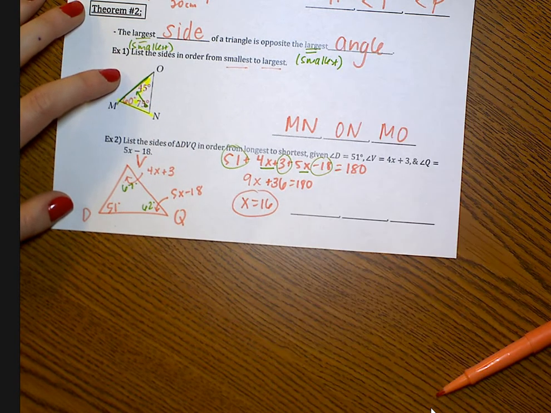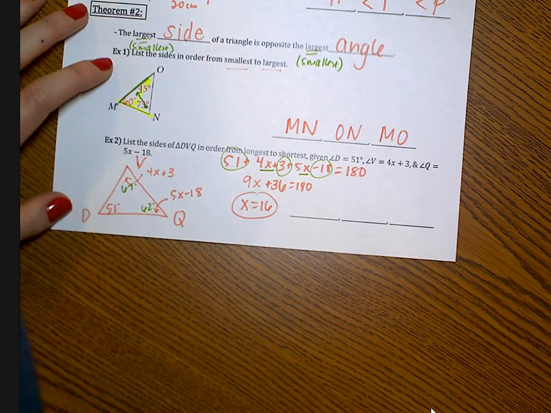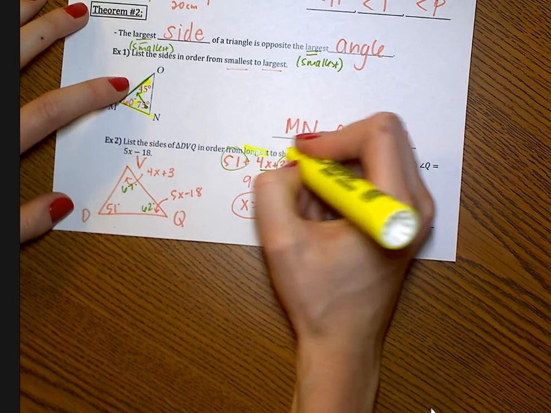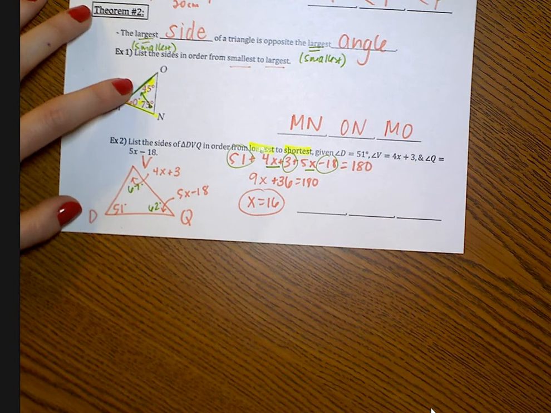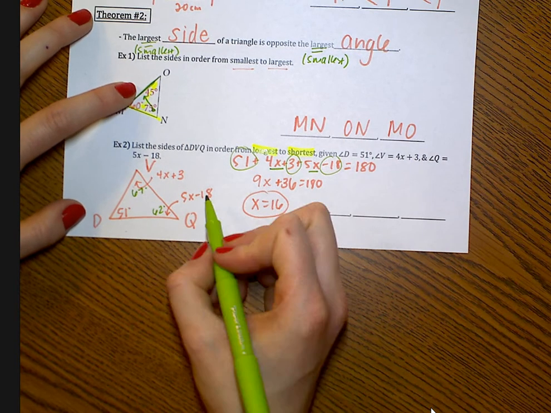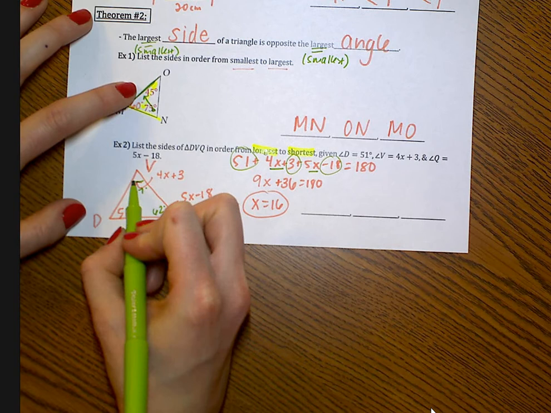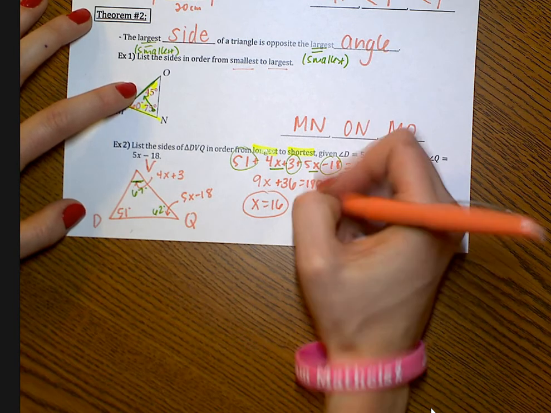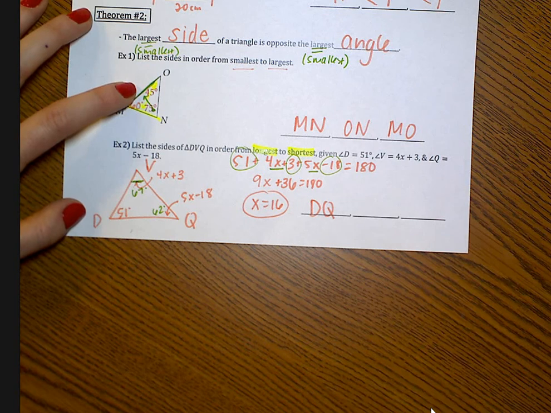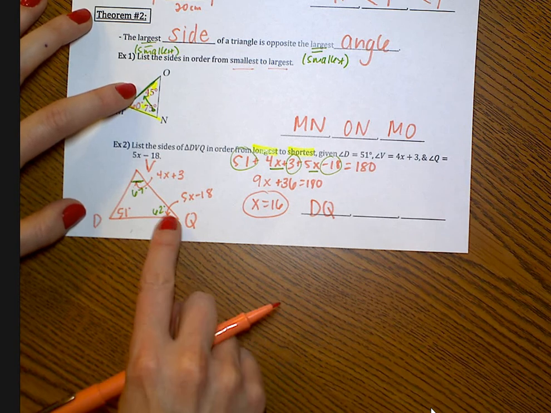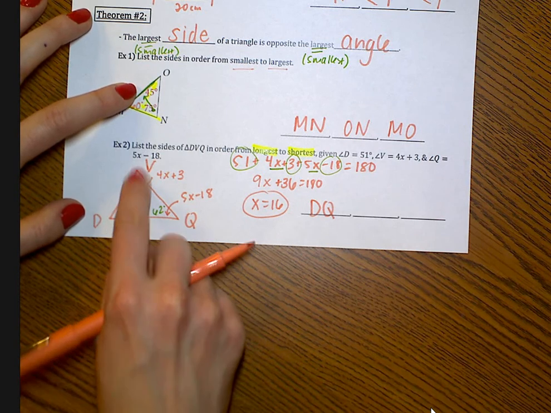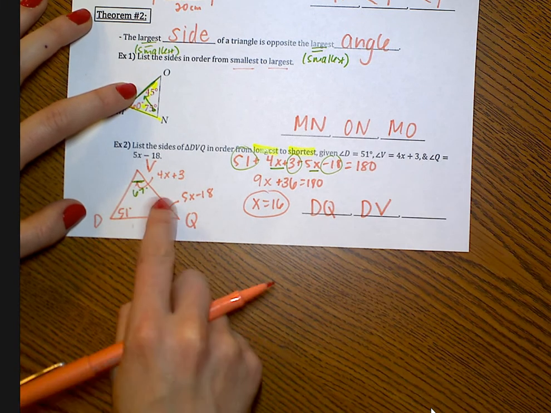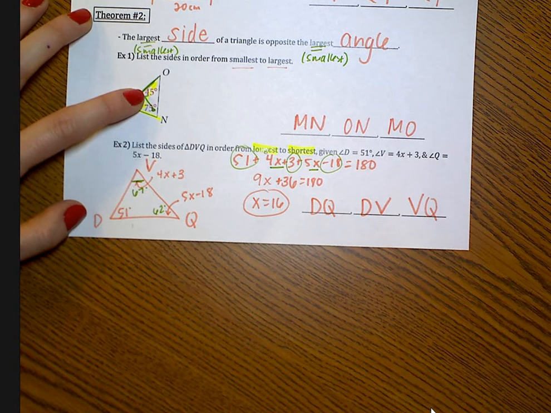Whew, okay, now I can answer the question. They want me to list the sides from longest to shortest. Okay, so the longest, or the biggest angle, I should say, is angle V. Across from that is side DQ. Okay, so that would be the longest side. The middle angle is 62. Across from that, DV is the middle side. And the smallest angle is 51. Across from that, BQ would be the smallest side.